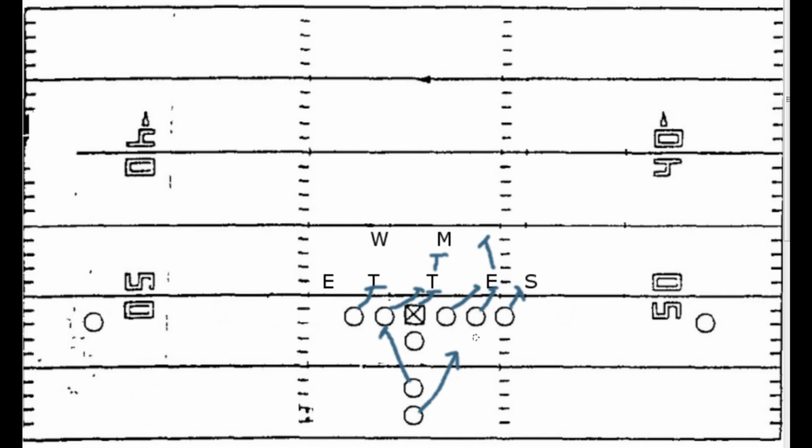I guess I'll do it in black so you can see it. He has several options of which gap to go. He goes outside in, I believe, in that once again, if this gap is filled and the end is really good there, then he's going to come to the next gap. And if that tackle fills over, he goes to this gap. And if the linebacker fills that, then maybe he'll cut it back.